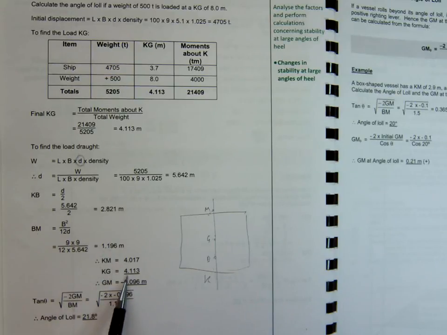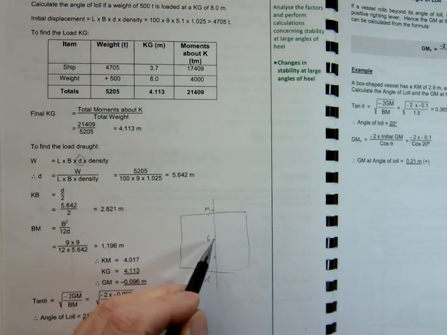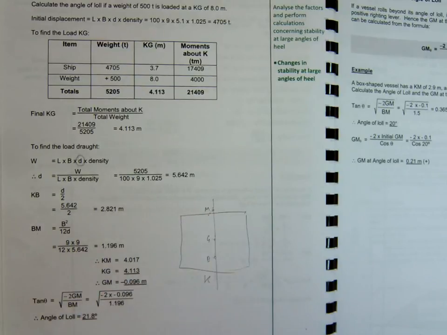KG 4.113 that we've calculated in the example. And you'll notice straight away now that G is actually above M. So in my sketch here I should put G really above M. And it means of course that it's negative. So GM is minus 0.096. So we've got our value for GM. And BM of course we've already worked out is 1.196. So putting them in the formula, minus 2 times minus 0.096 obviously makes it positive. And it gives us an angle of loll of 21.8 degrees.